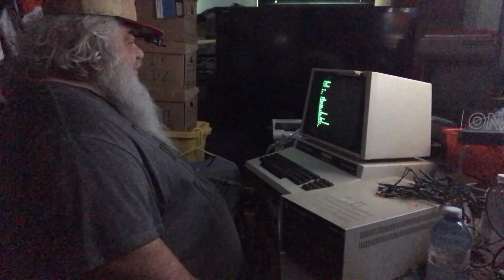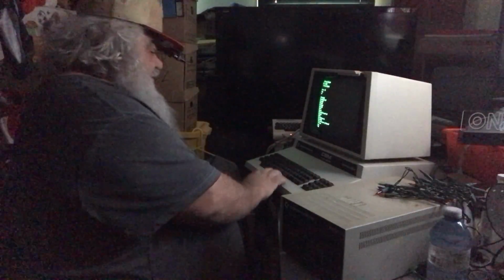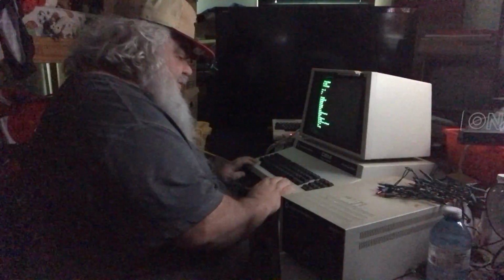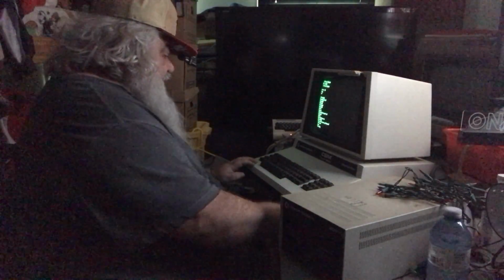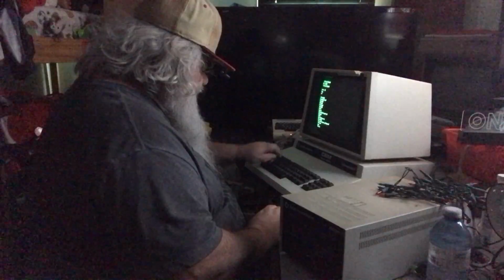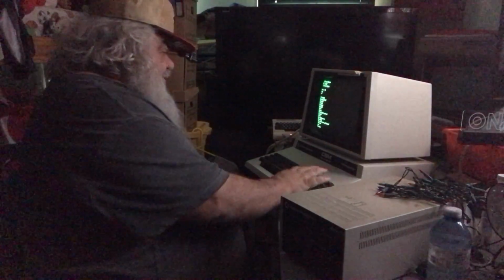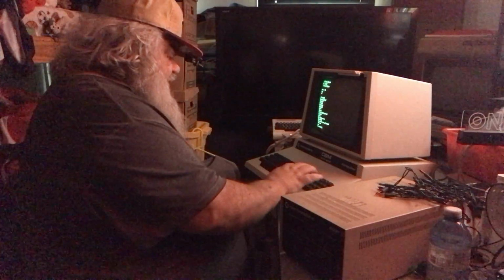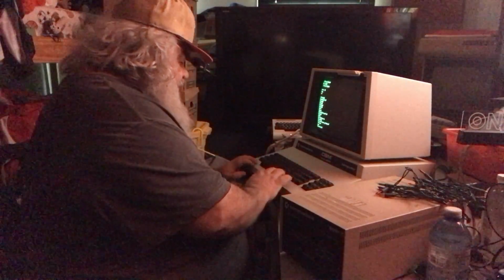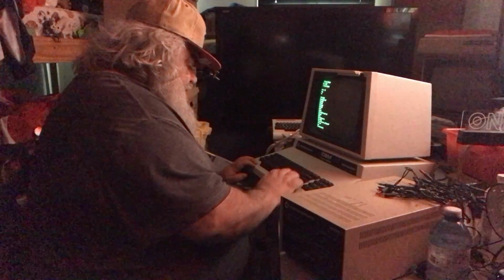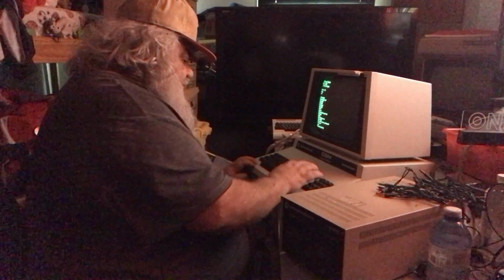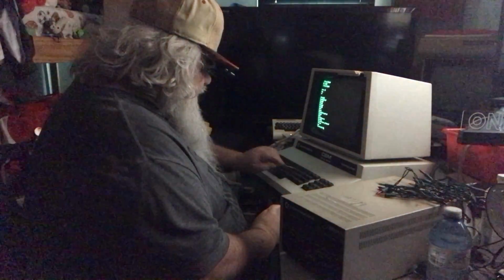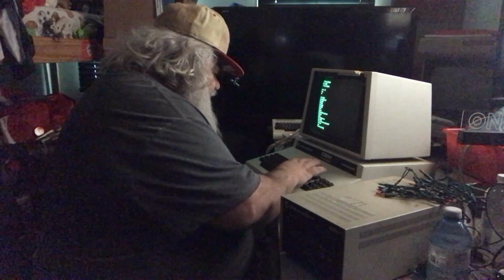Say in line 50, we're going to open 15, comma, 8, comma, 15, comma, quote, N0. Now we're going to use the colon. So when I hit the wrong key, that's a beautiful thing, and you know you're going to have trouble.